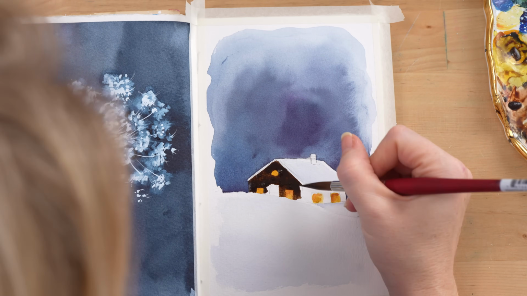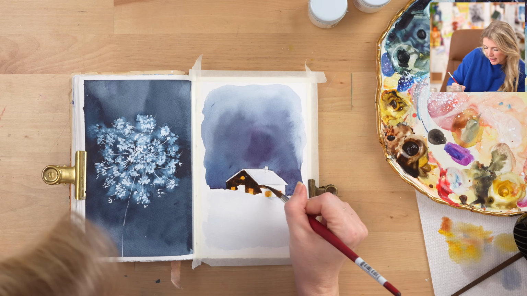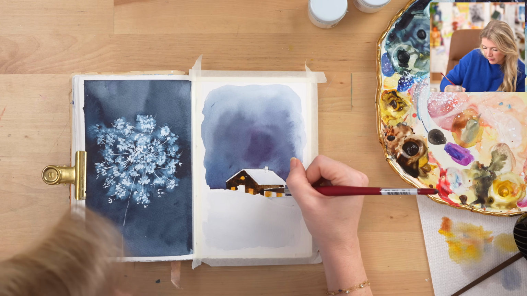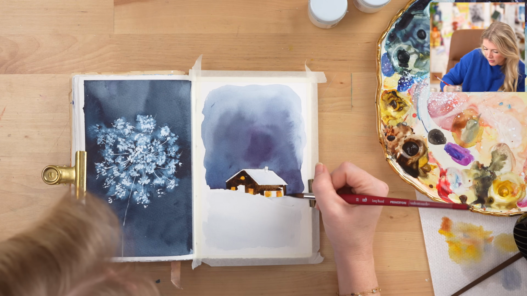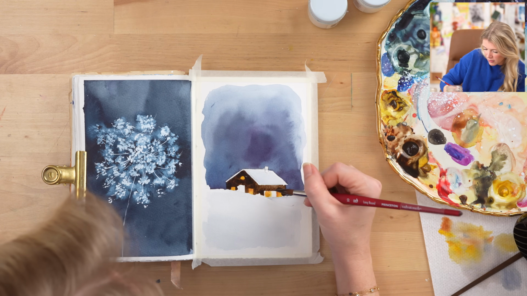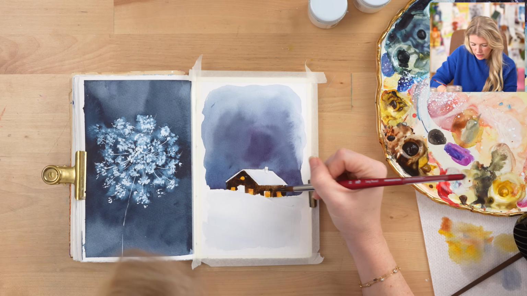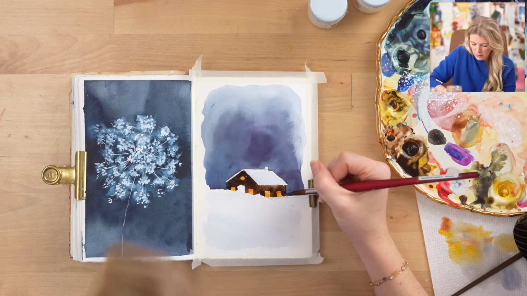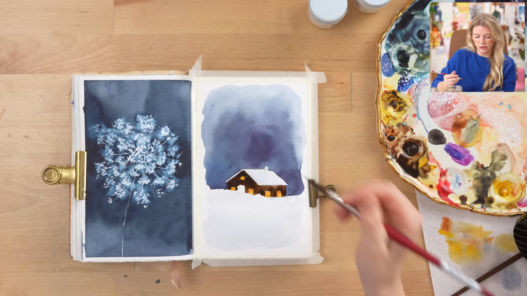Okay, look at this cute little cabin. There was a lot of paint on my brush when I initially laid it down, so I'm just pulling from that. And then you want to try and keep your windows an even width to each other, so you've got to try and match that. And sometimes you get a wonk window and you just have to be okay with it.